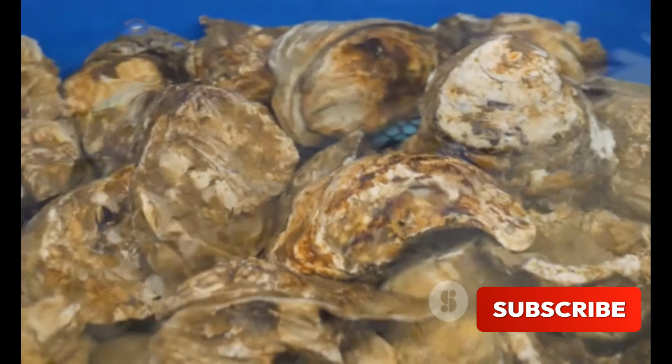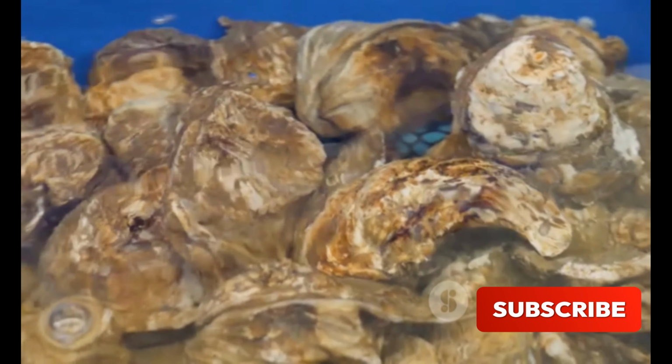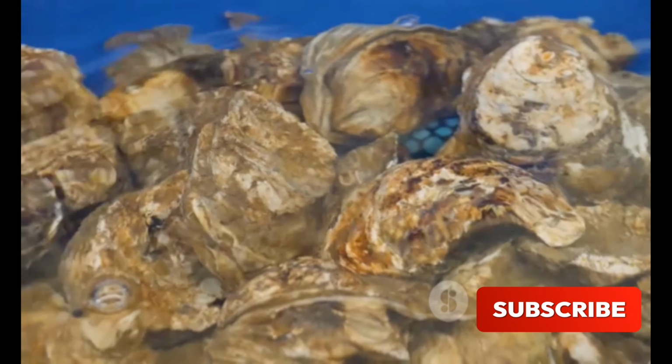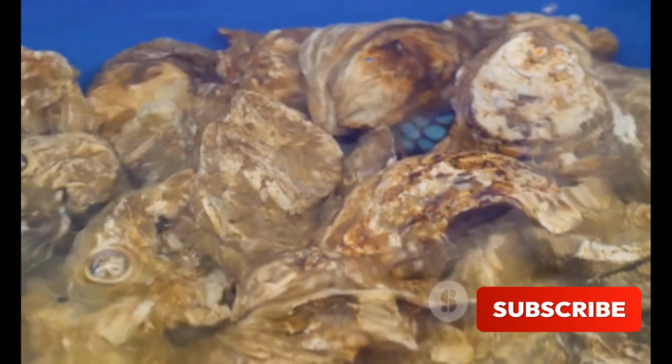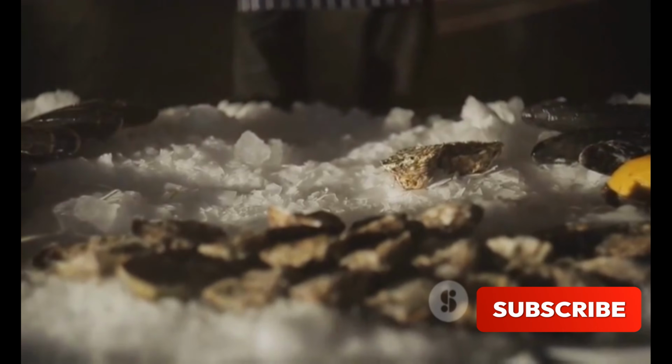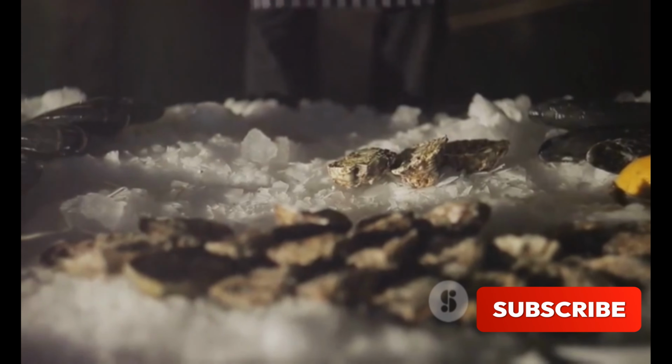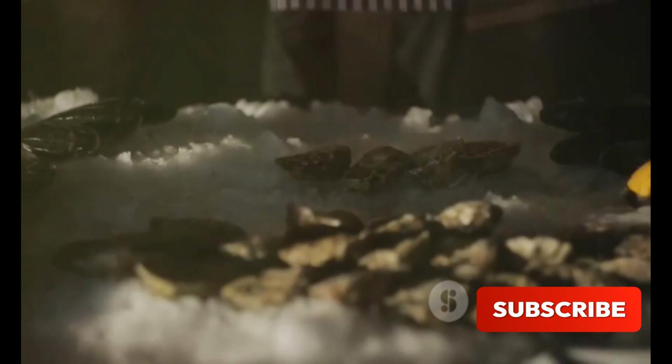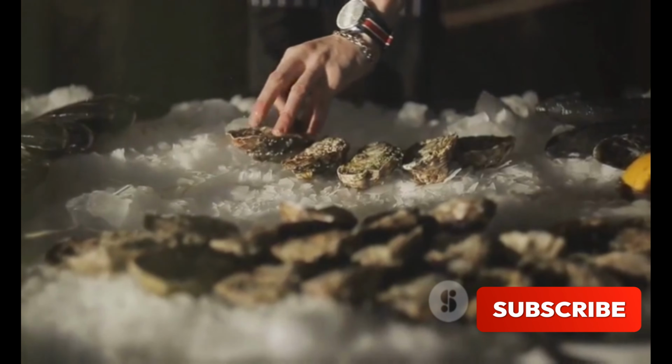Next, we have mollusks, another subtype of shellfish. Mollusks can be further divided into bivalves, gastropods and cephalopods. For now, we'll focus on the first two. Bivalves, as the name suggests, have a 2-part hinged shell and include clams, oysters and mussels.